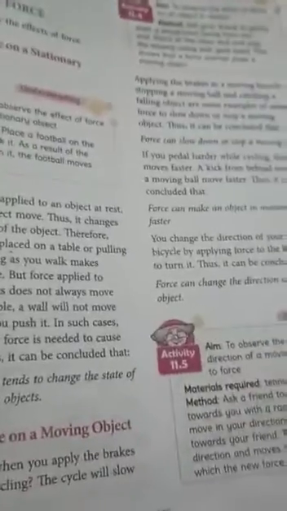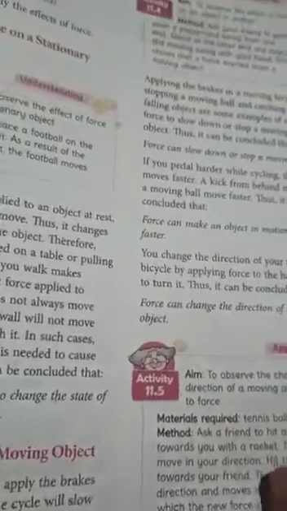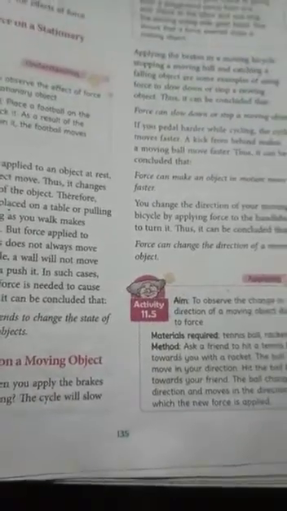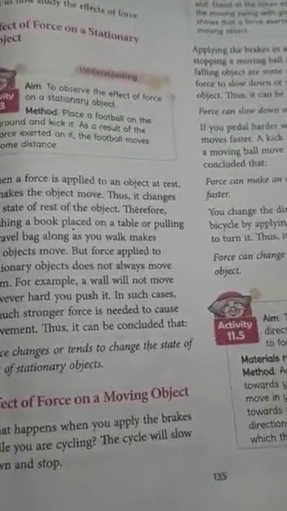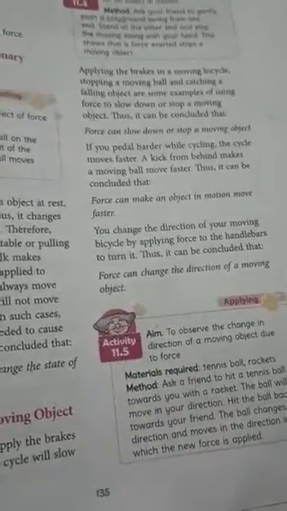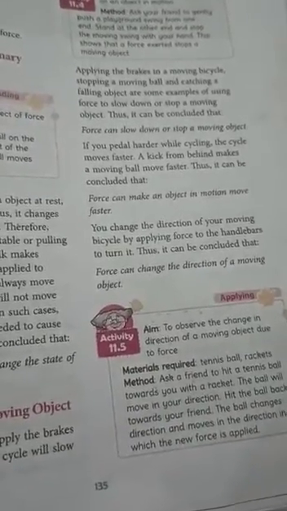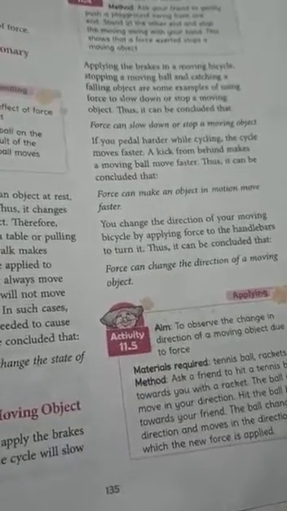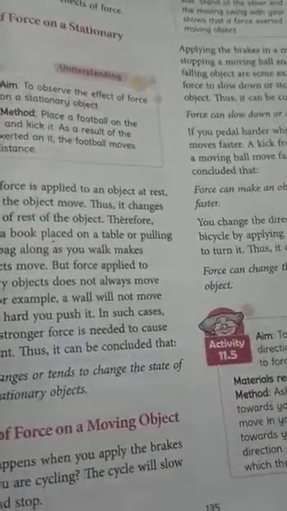The direction of a moving object can be changed by applying force on that object. For example, the direction of a moving football can be changed by applying force. So force on a moving object can even change the direction. It can even make an object move if it is at rest. These are some of the effects of force on a moving object.